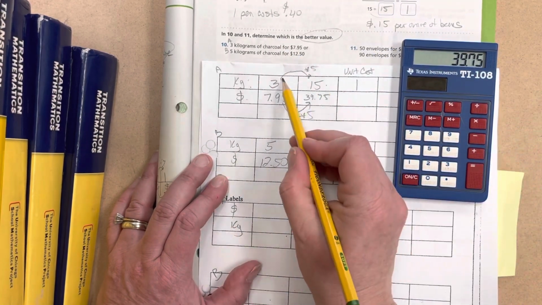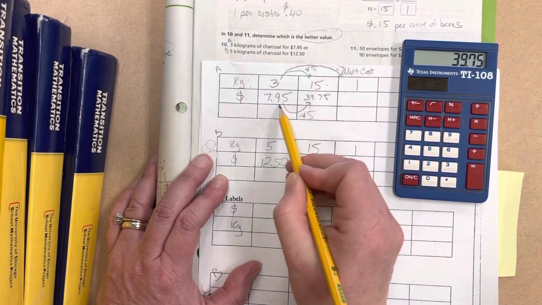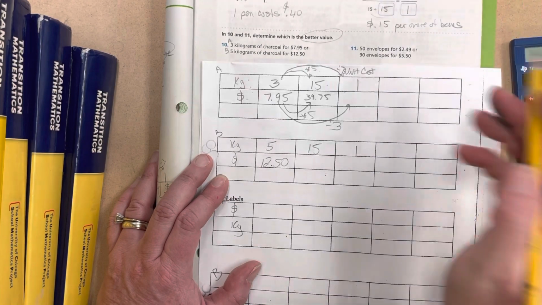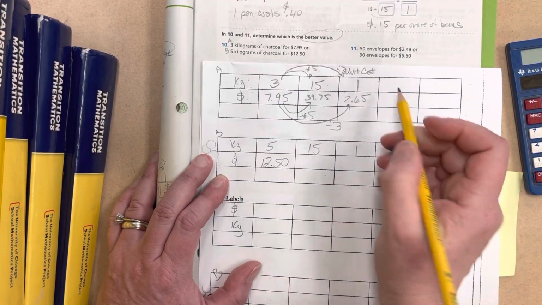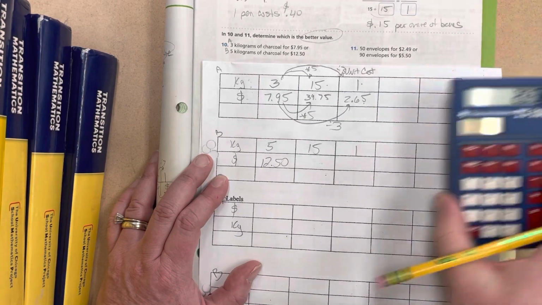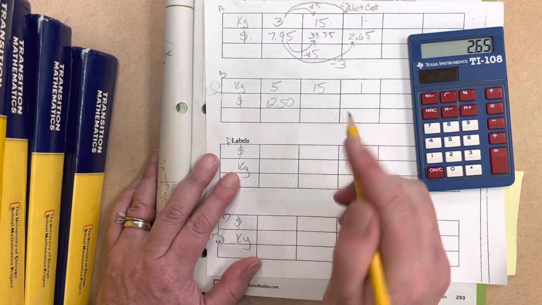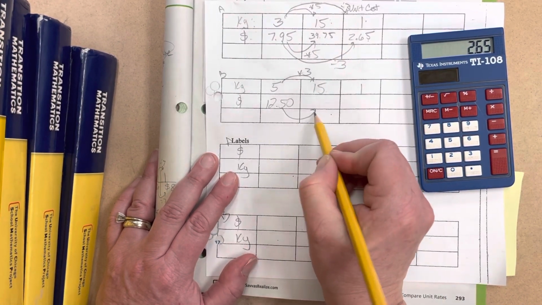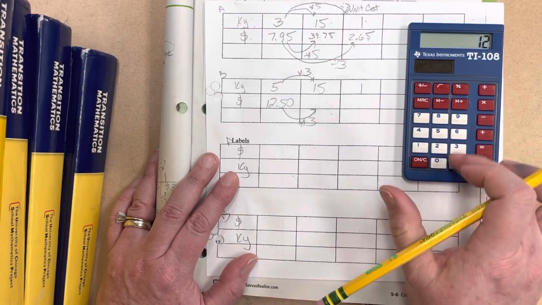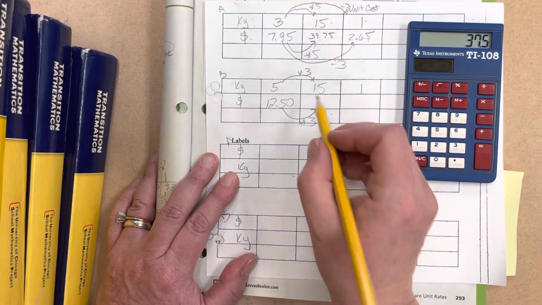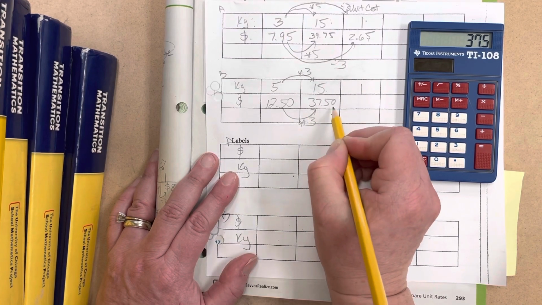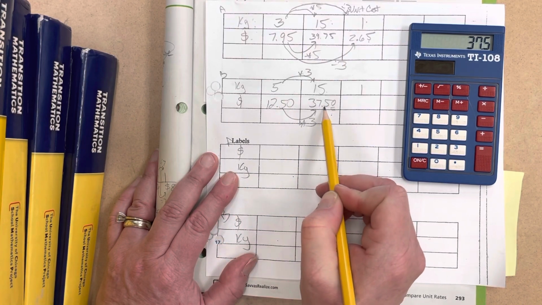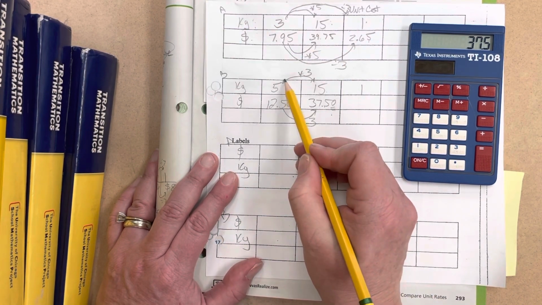And then let's just find the unit cost while we're here. We're dividing by 3. So we're going to divide by 3. $2.65. Remember, the directions will sometimes force you to do that. So 1 kilogram costs $2.65. Let's go down and look at B. Here I'm going to be multiplying by 3. So I'm going to be comparing 15 kilograms to 15 kilograms. $12.50 times 3. $37.50. Remember, you need that zero there because it's money. So clearly B is cheaper. It's a better buy.